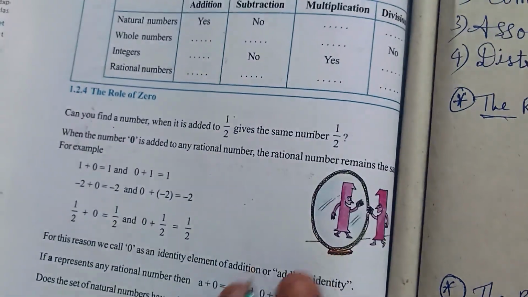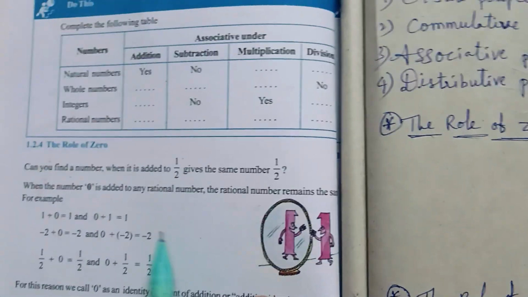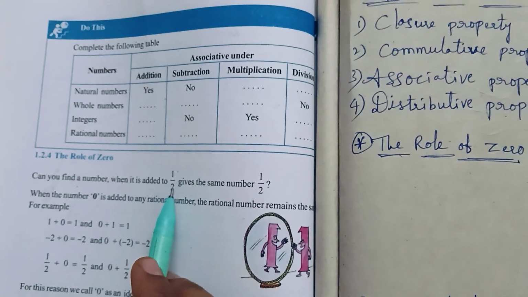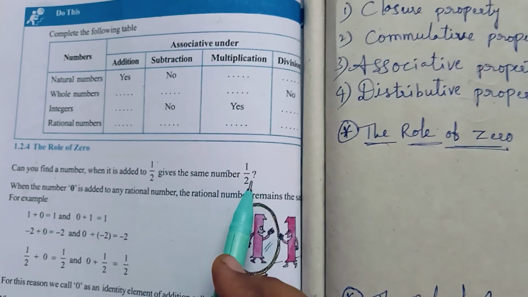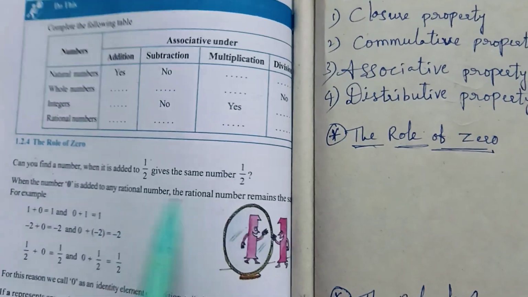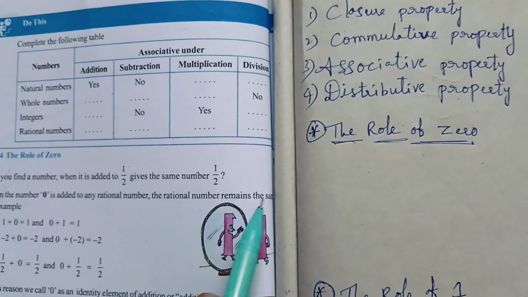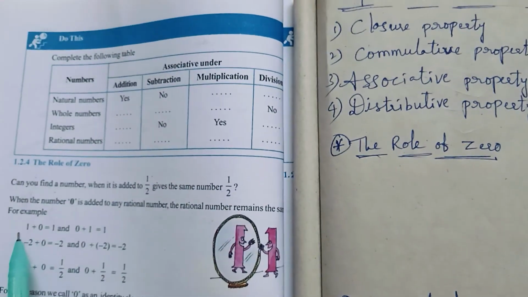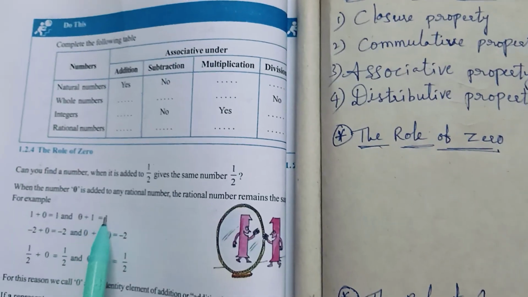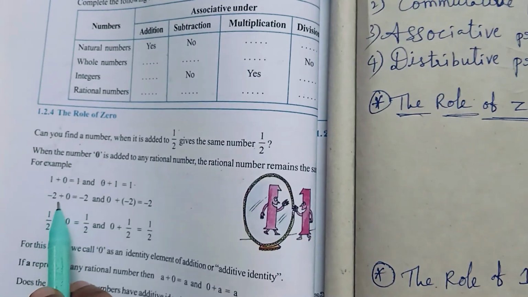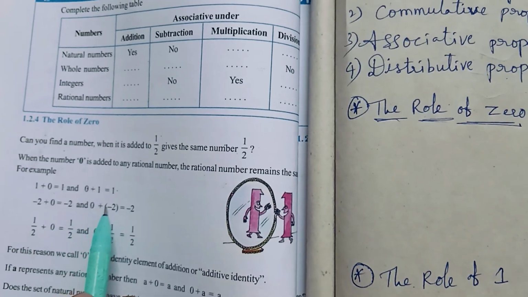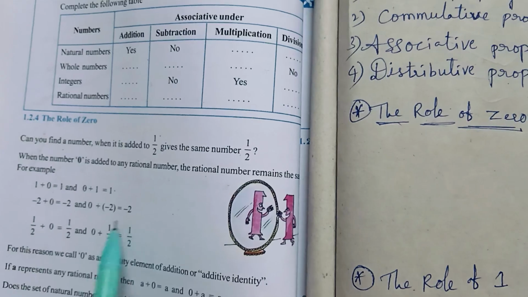Here in the 8th class textbook, role of 0: can you find a number which, when added to 1 by 2, gives the same number 1 by 2? When the number 0 is added to any rational number, the rational number remains the same. For example, 1 plus 0 equals 1 and 0 plus 1 equals 1. Minus 2 plus 0 equals minus 2 and 0 plus minus 2 equals minus 2.